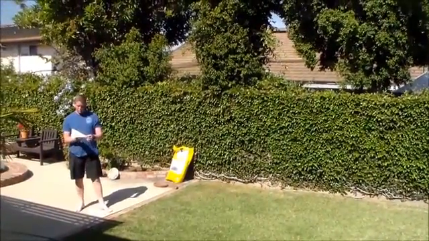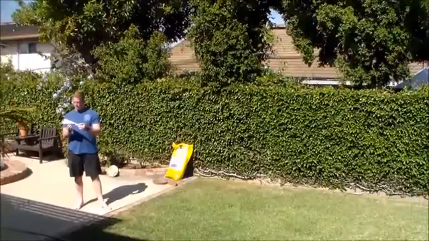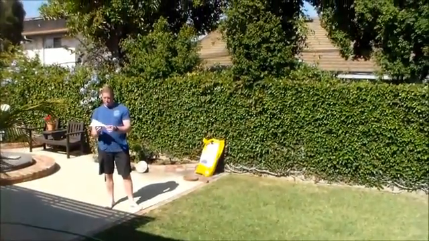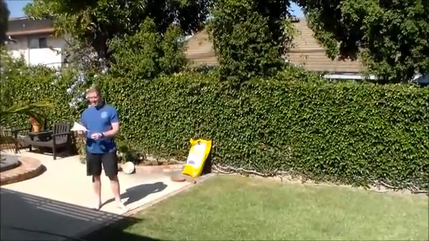Second one, we have the flat, normal paper airplane. And then here we have the foiled paper airplane. Alright, wind's picking up.